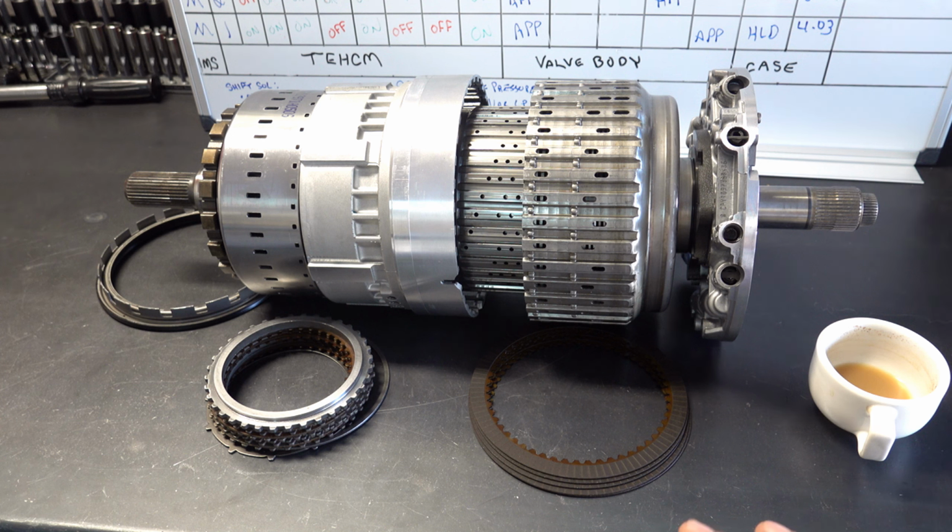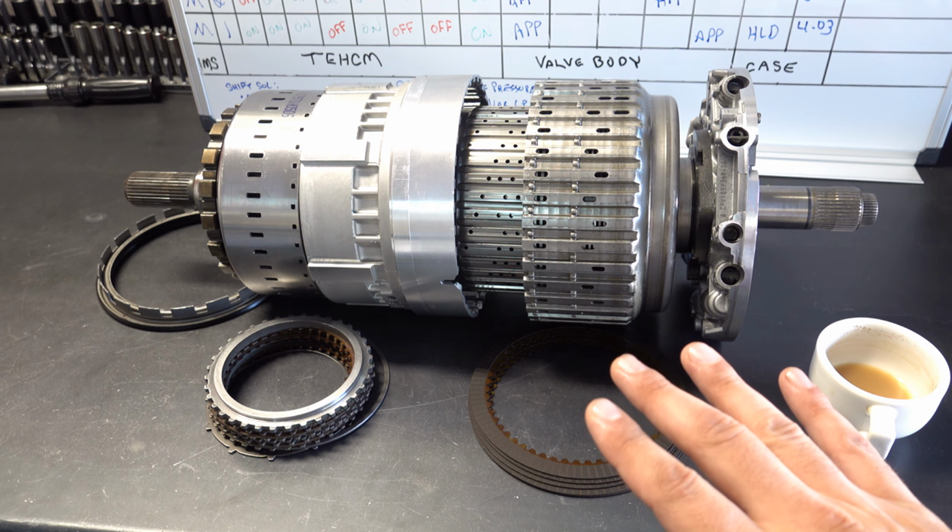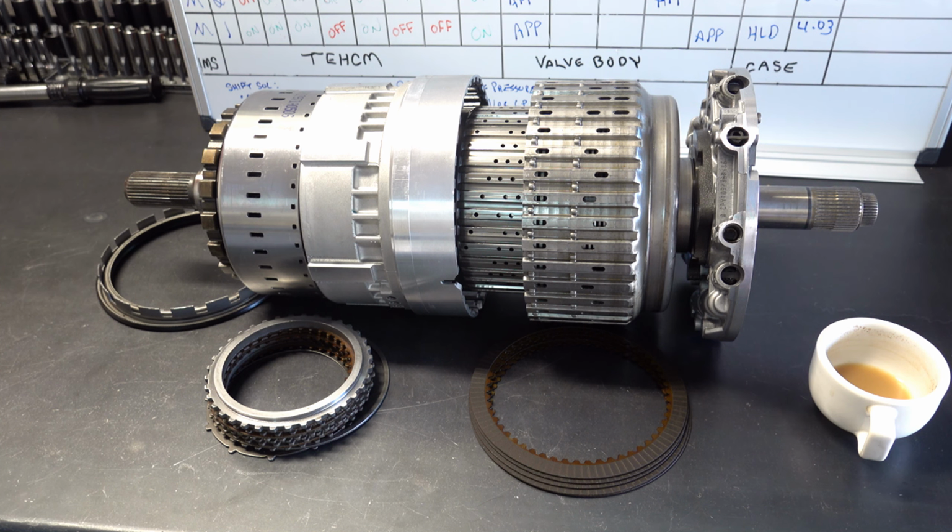So that's a down and dirty, very hasty overview of the inner workings of a transmission and how it functions and how all the different parts and subsystems act to give the transmission the ability to shift and change its gears based on what the driver is doing with the vehicle.